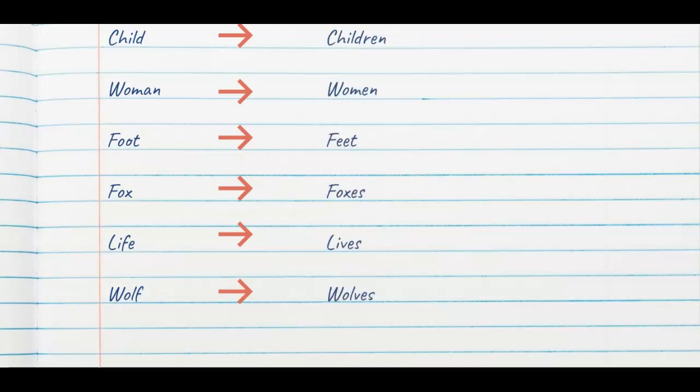That's right. Child becomes children, woman becomes women, foot becomes feet, fox becomes foxes, life becomes lives, and wolf becomes wolves. Notice the spelling difference. We didn't just add S or ES, the word completely changed.